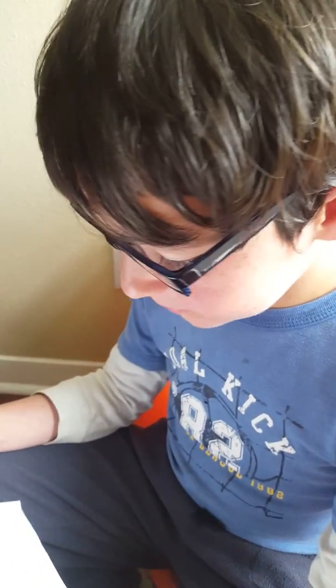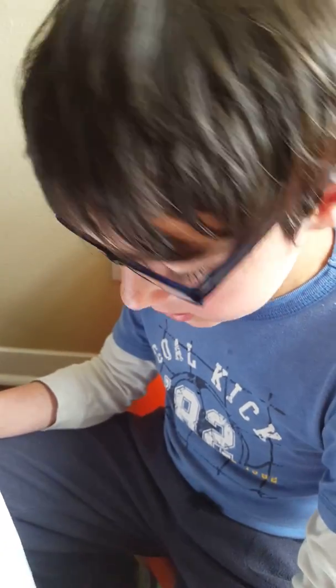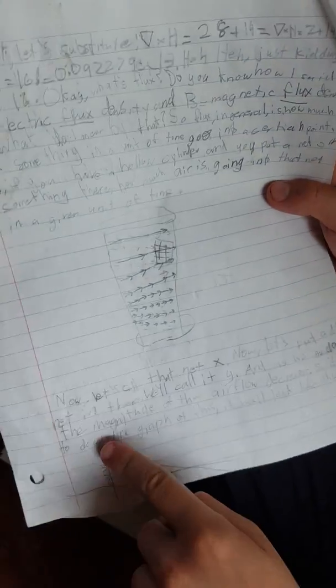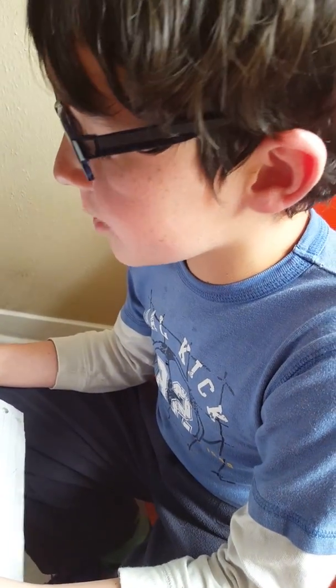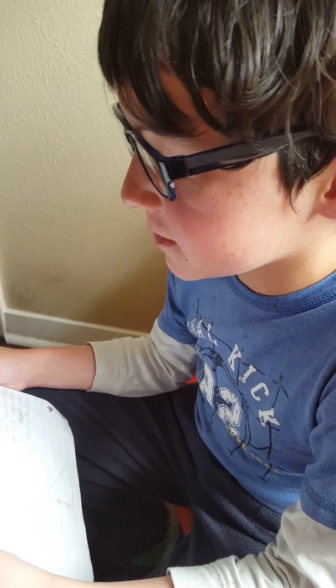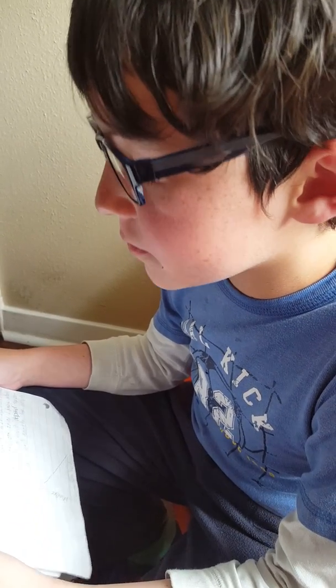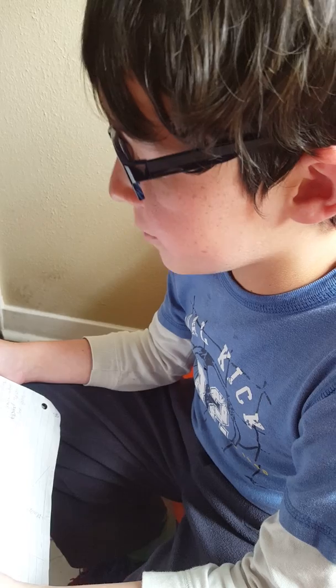Now let's plug in a different net. We'll call it y. And as we go down, as you observe, the magnitude of the airflow decreases. So if I were to do a line graph of this, it would look like this. Magnitude over time. Therefore, if net y was below net x, it would have less flux than x. If I was to place it above net x, it would have more flux.